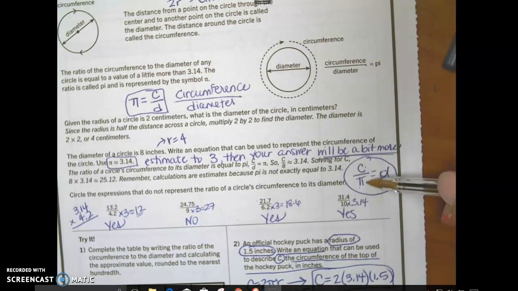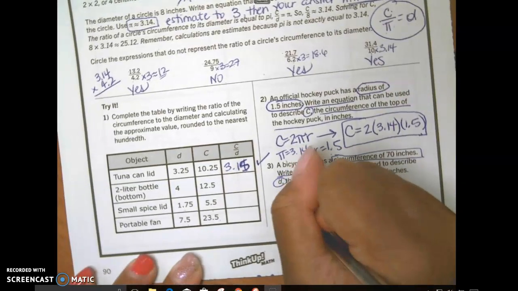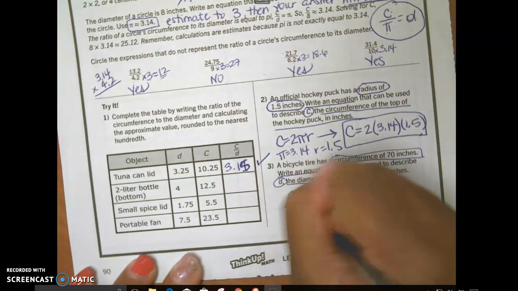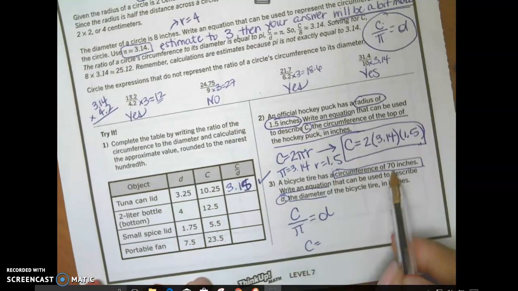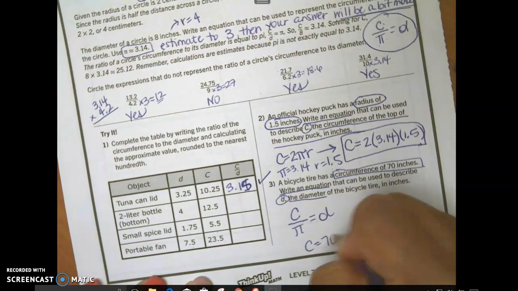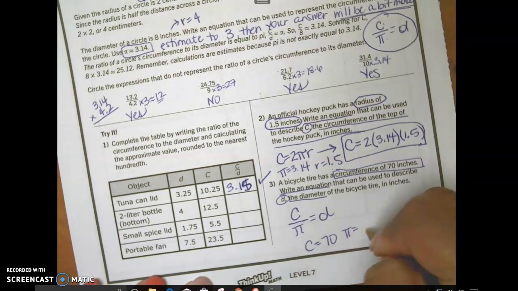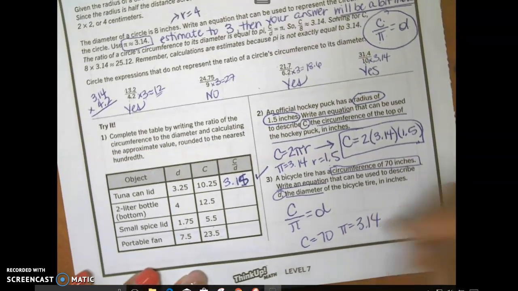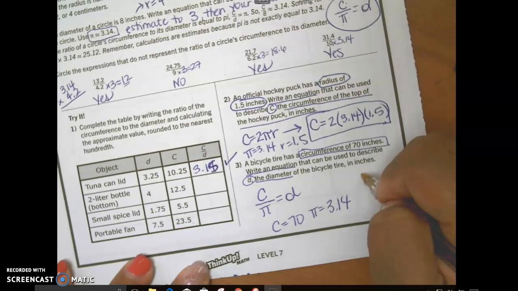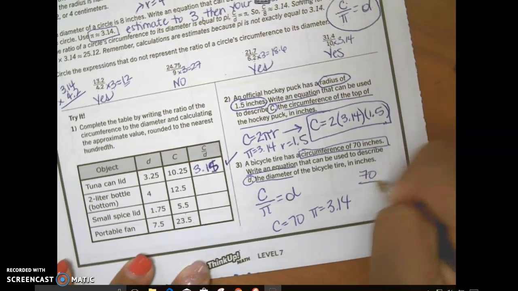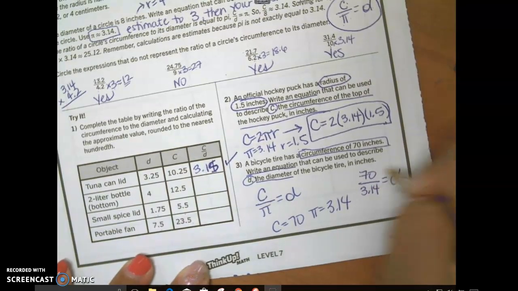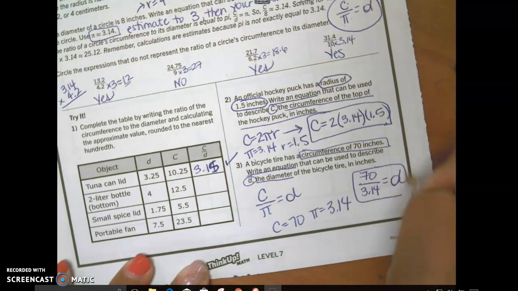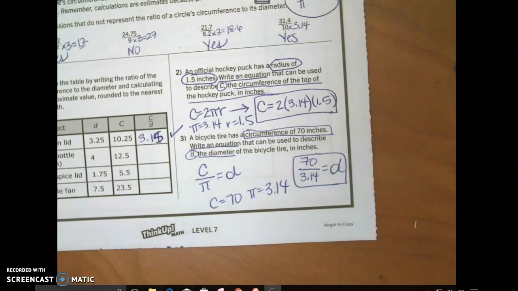Circumference. And what else do I know? Pi. Circumference over pi equals diameter. What's my circumference? 70. And what's my pi? 3.14. So now I need to rewrite this as 70 divided by 3.14 equals diameter. I'm just writing the equations, guys. Baby steps before we start solving.